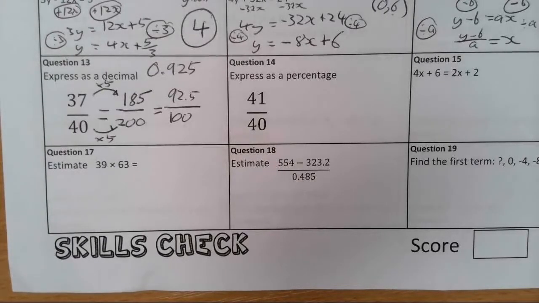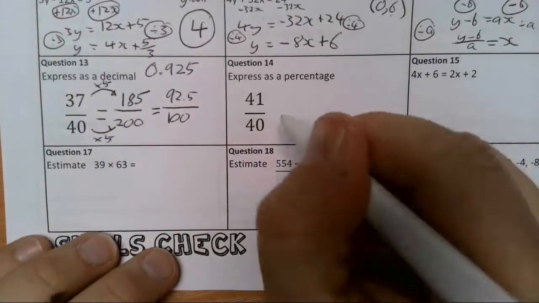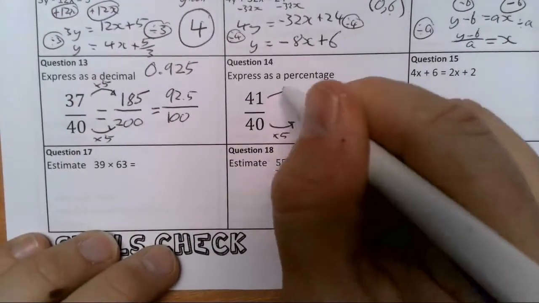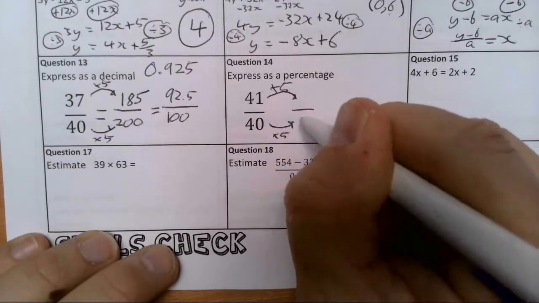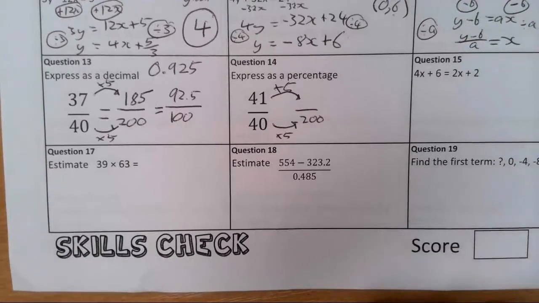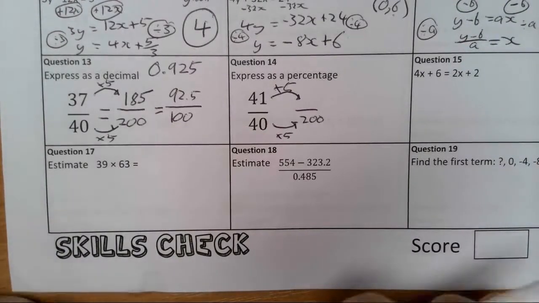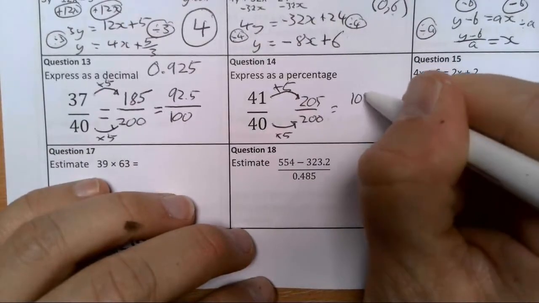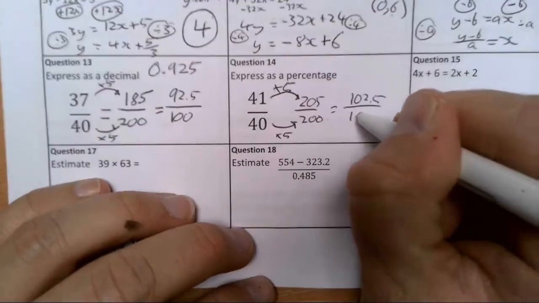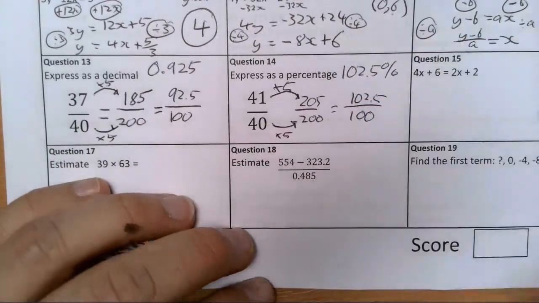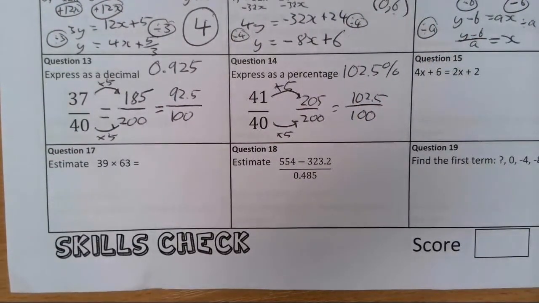41 out of 40 as a percentage. Okay, so again, out of 100, we can do the same thing here. So let's multiply that up by 5 to get to 200. So 41 times 5, so 40 times 5 would be 200, plus 5 is 205. So that's going to be equal to 102.5 out of 100, which as a percentage is 102.5%. A little bit more than 100%.